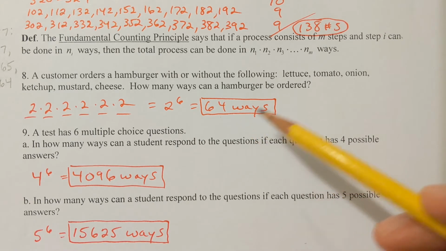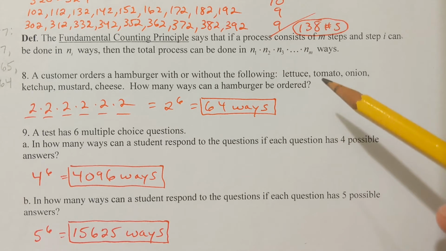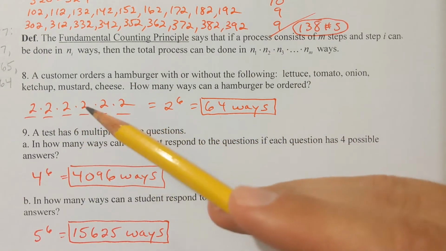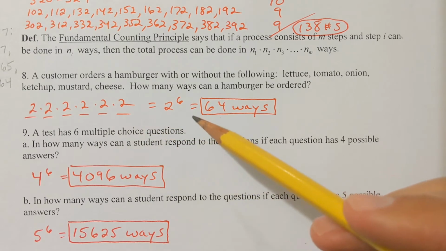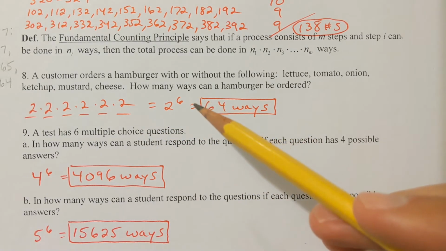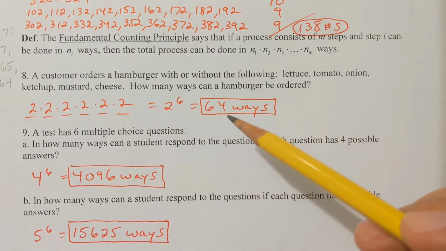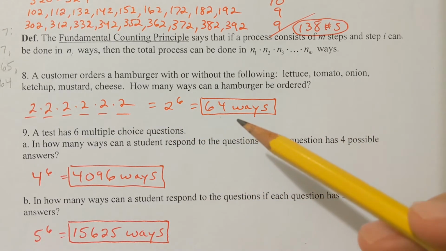That includes a hamburger with only tomato, mustard, and cheese. That includes a hamburger with everything on it, if I would have said yes to all 6 of these. That includes a plain hamburger, like if I would have said no to all 6 of these. 64 different ways.